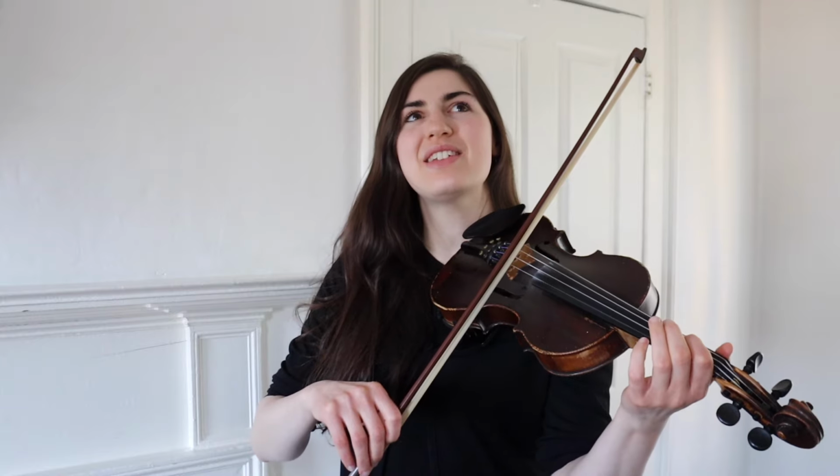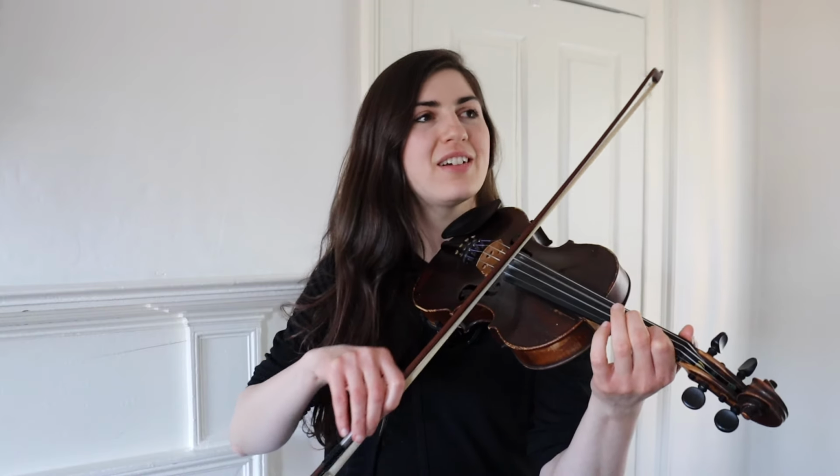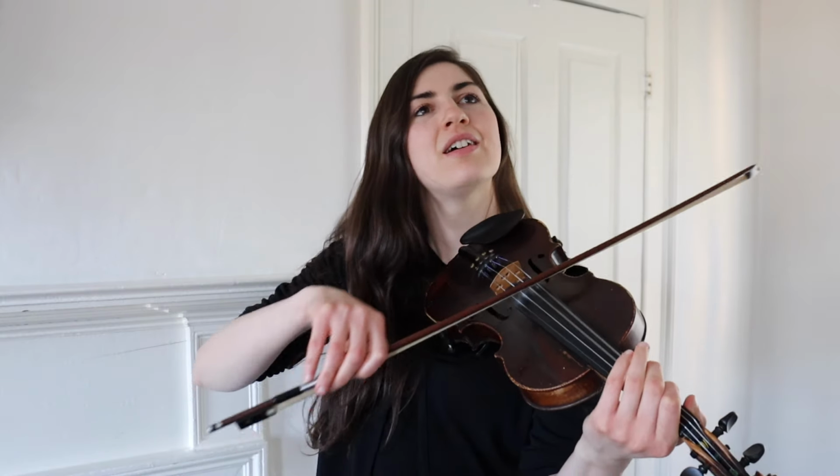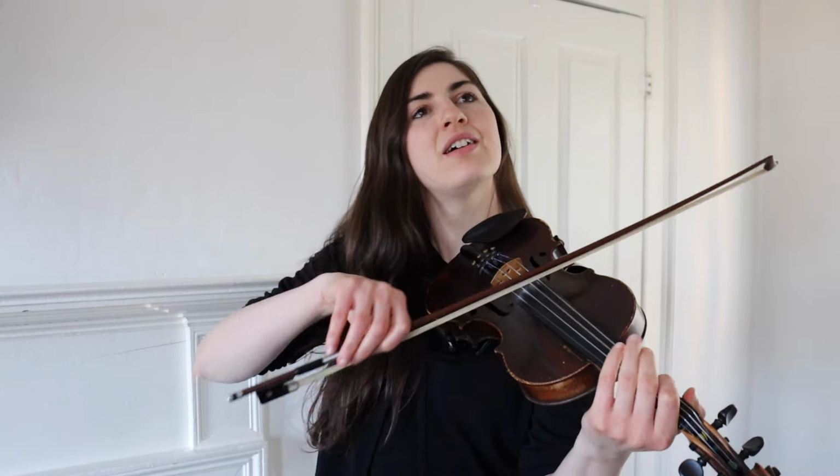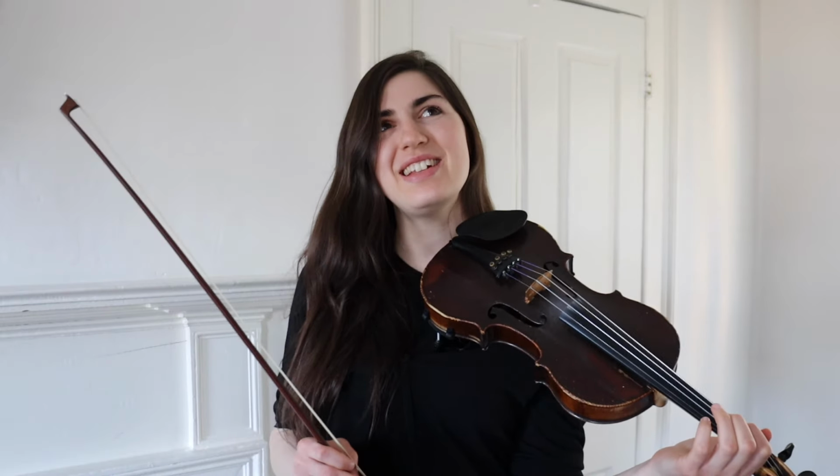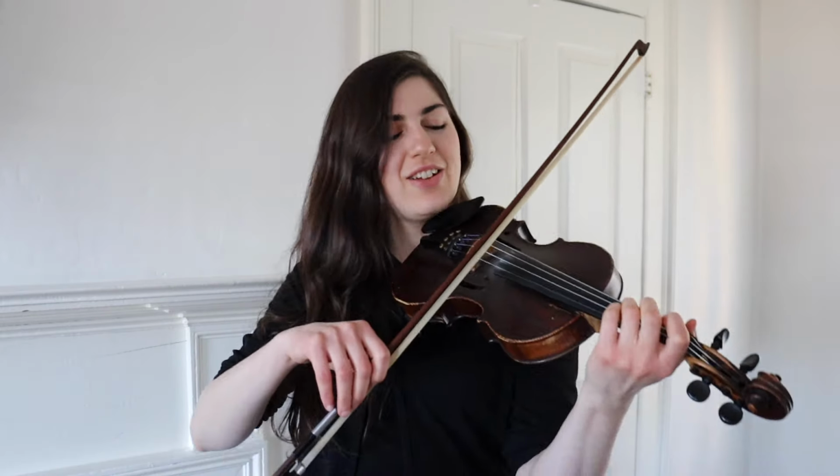Okay, so that is the A part of the intermediate variation. So here's that A part once more. 1, 2, 3, 4. Enough, we've got more in the B part. Here's what that whole B part is going to sound like. 1, 2, 3, 4.